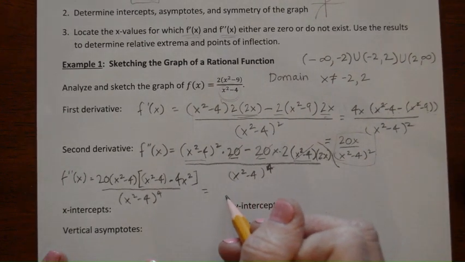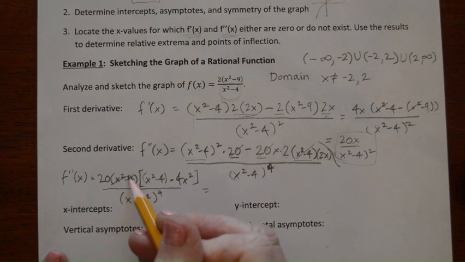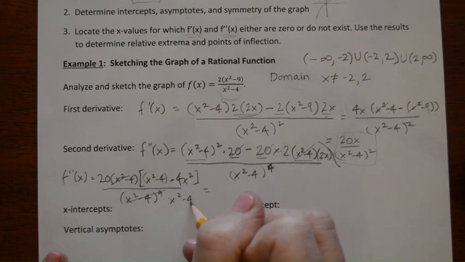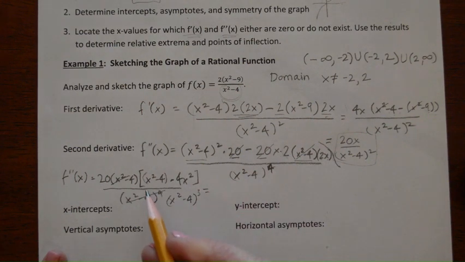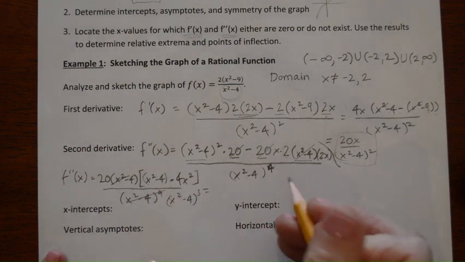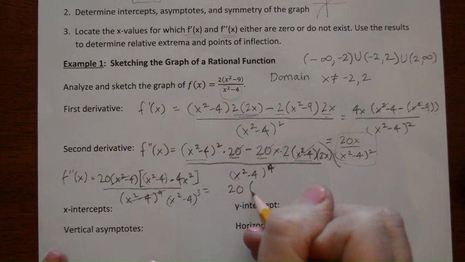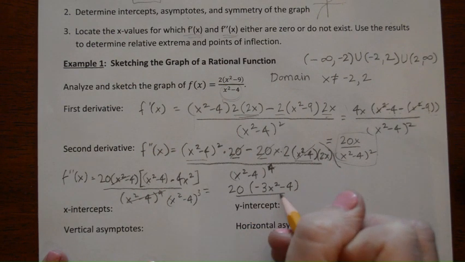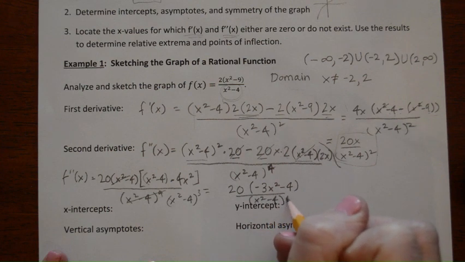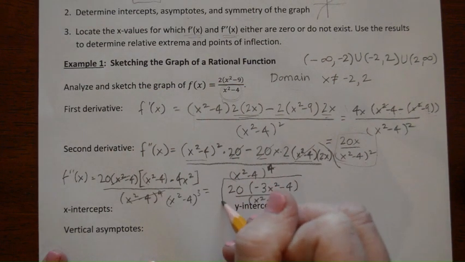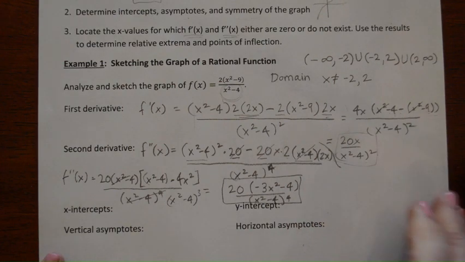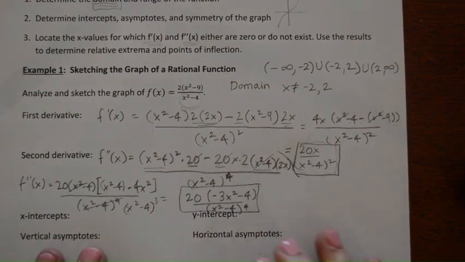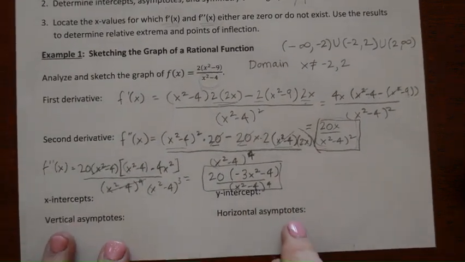Okay. So then this simplifies into, well, one of these will cancel out with one of these, so we'll just end up with x squared minus 4 to the 3rd. And then x squared minus 4x squared, we're going to end up with 20 times negative 3x squared minus 4 over x squared minus 4 to the 4th. All right, so that is our second derivative. And here is our first. As we get to the next page, I'm going to transfer them over there so we don't have to keep flipping back and forth, but for right now, we'll just stay with that.